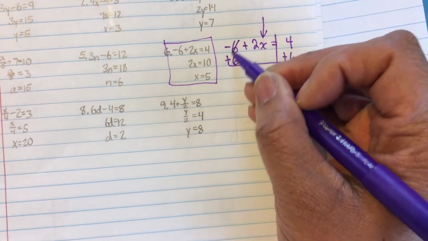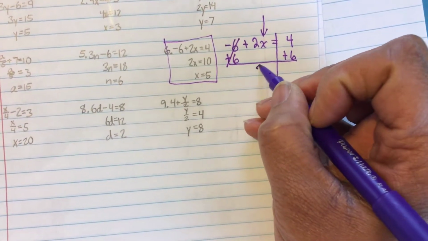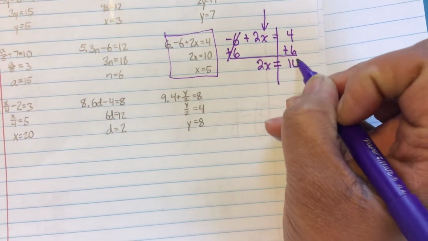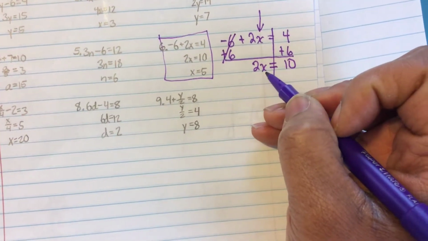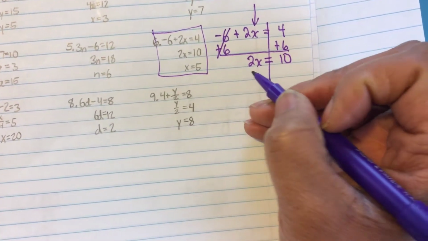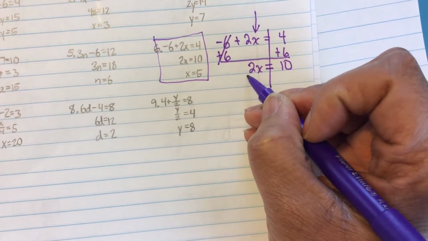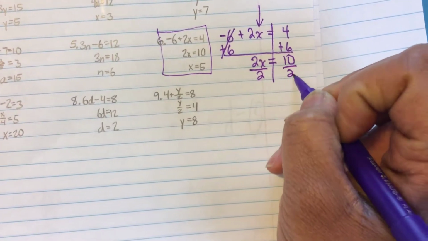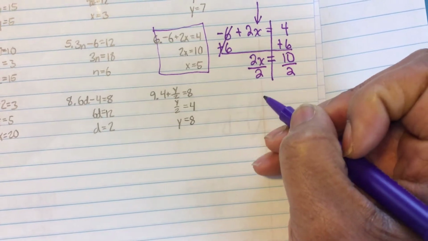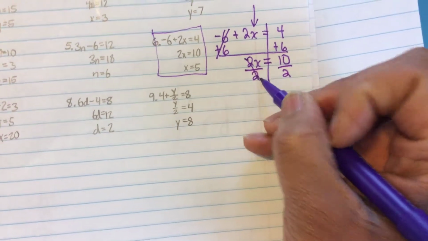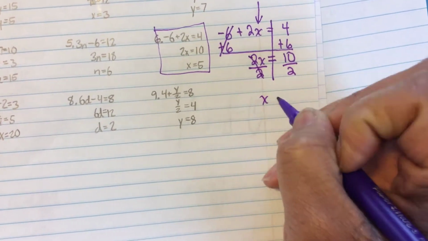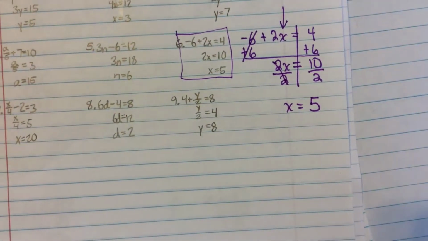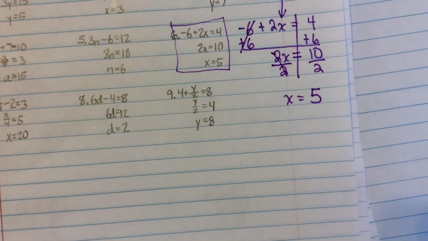Negative 6 plus 6 is 0. Bring down the positive 2x is equal to 10. Then you have 2x, or 2 times x is equal to 10. To isolate that variable, we're going to divide both sides by 2. I must see you do that. You see how this person has not done that? I will count that wrong. 2 divided by 2 is 1x is equal to 5. That's exactly what I expect your work to look like. Let's look at another example.